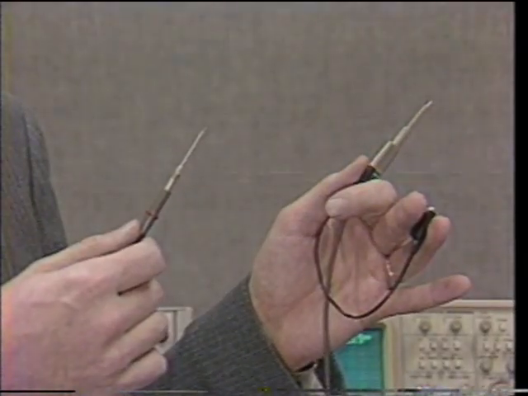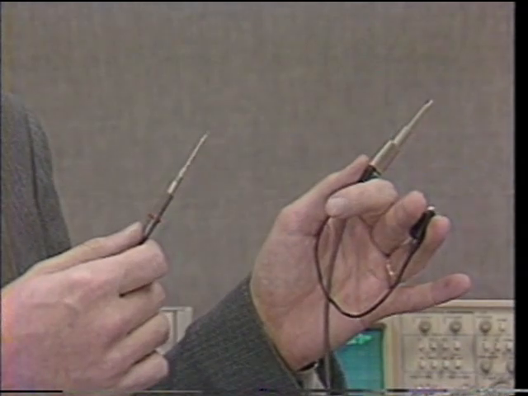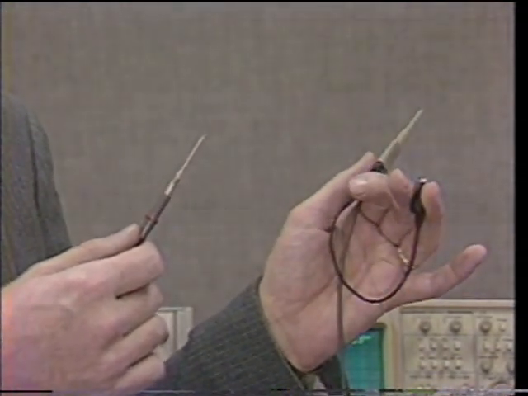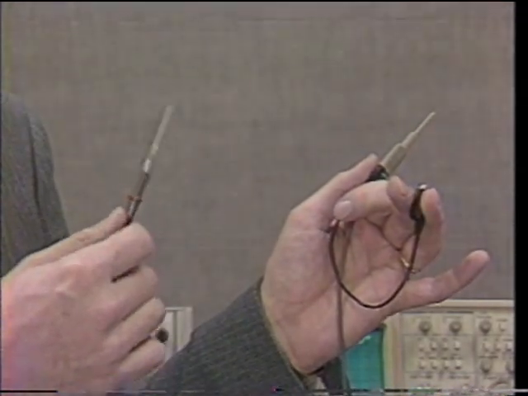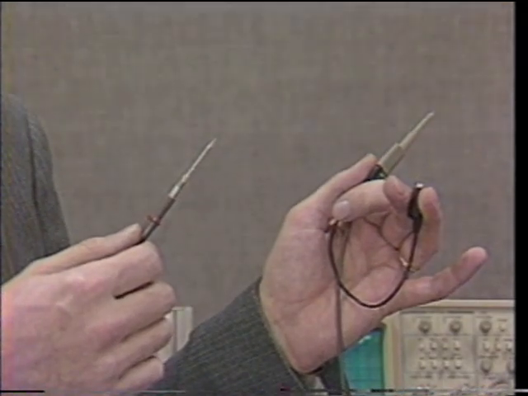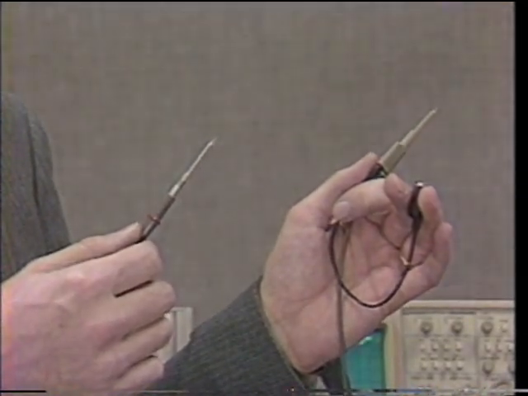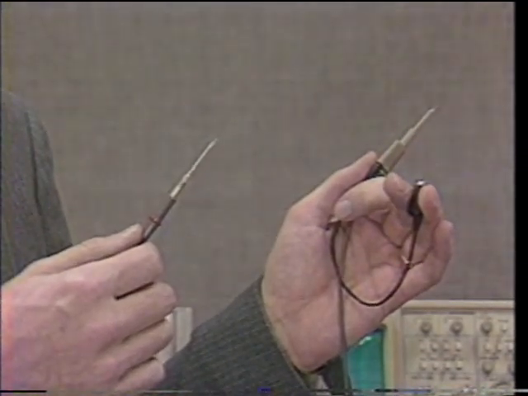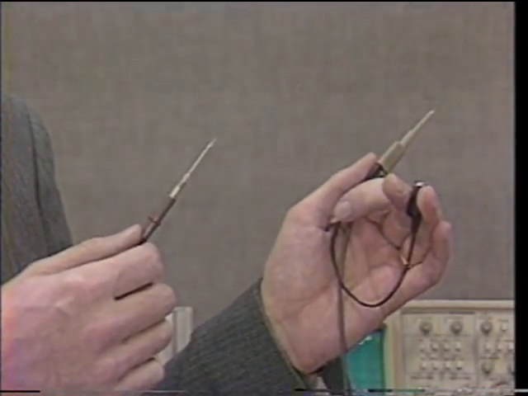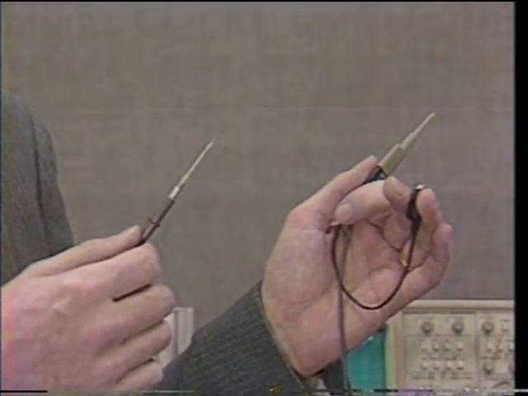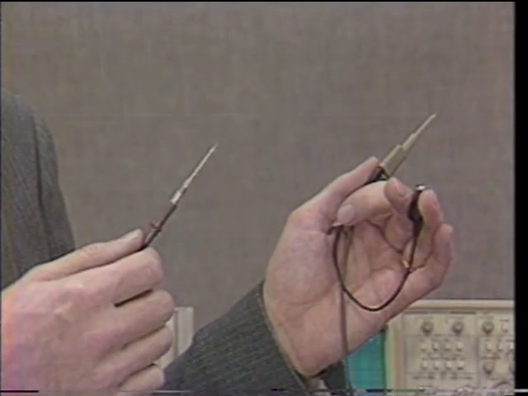Now, the moral of this story is that for quick signal tracing, anything will do as a ground, but for careful signal analysis, you should always use the shortest possible ground. And remember to take the structure of the circuit under test into consideration as well, and place the ground connection as close to the signal source as possible.